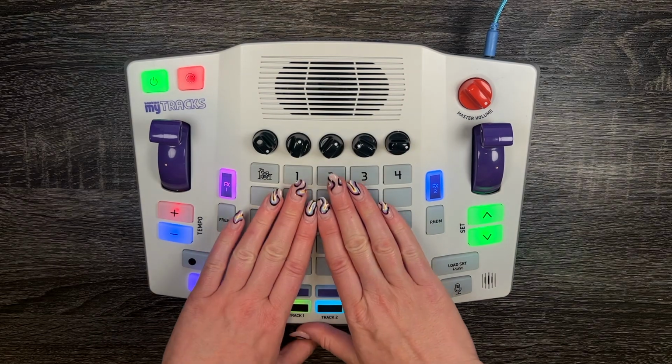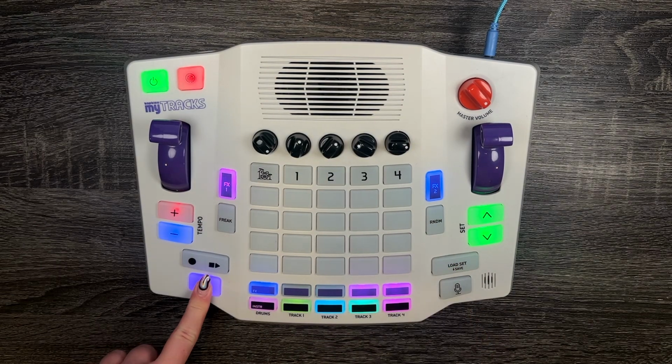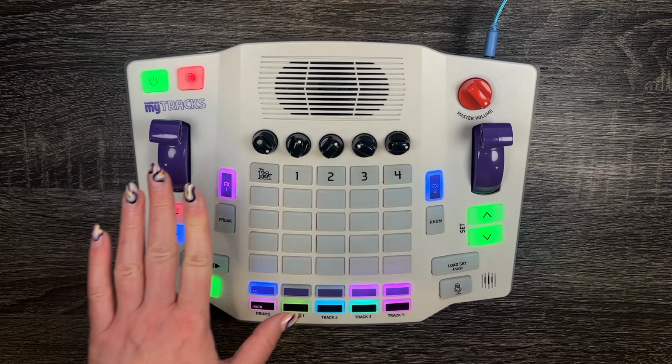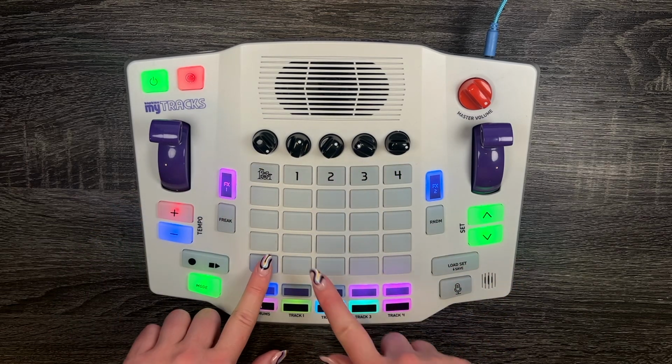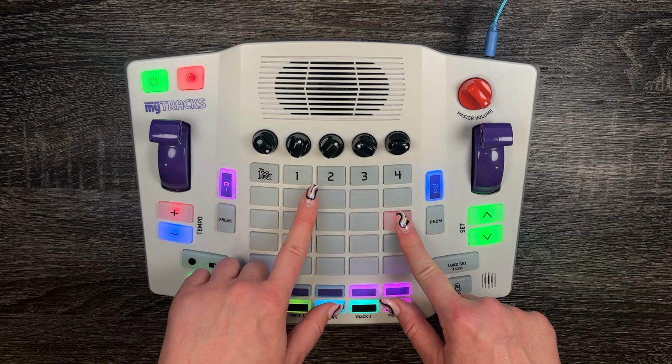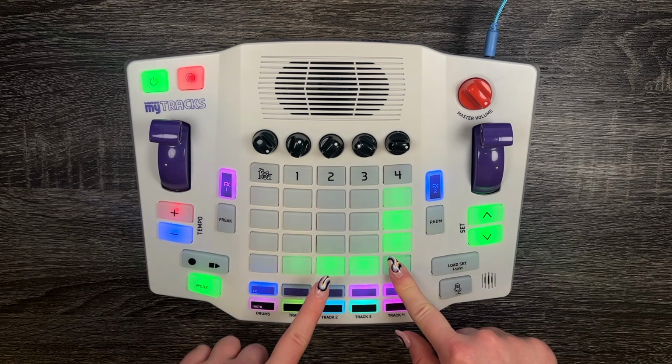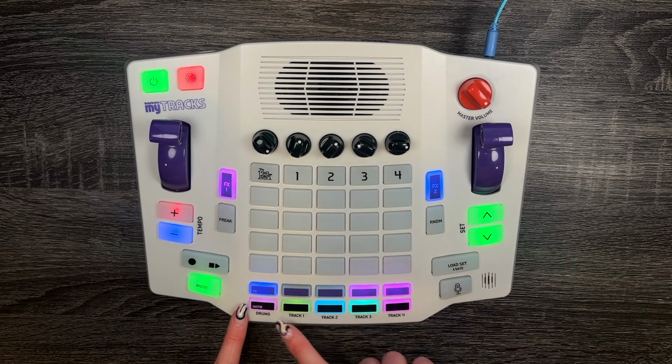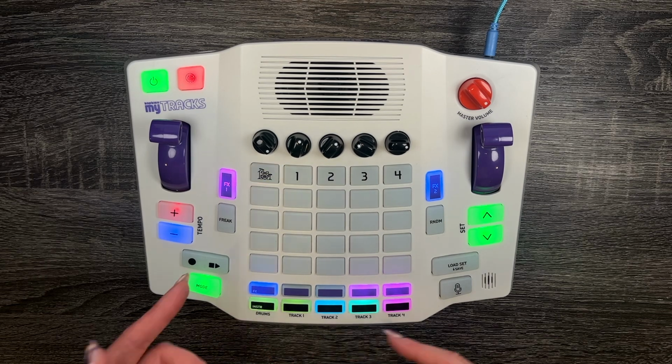To play drums on all of the pads you have available, click and hold on the mode button and it's going to activate drum machine mode. You can activate a whole drum kit and change the sound of your drums here by clicking the instrument button.